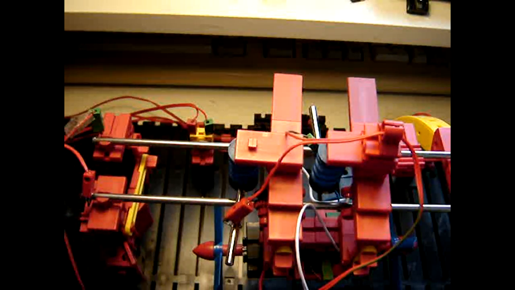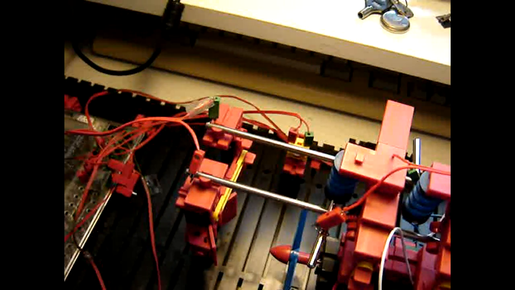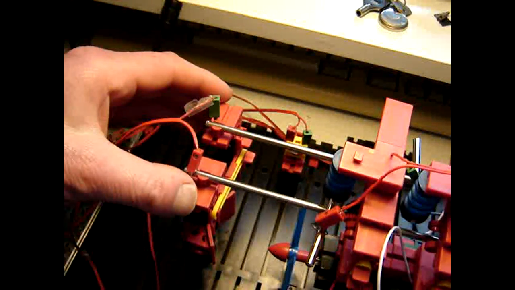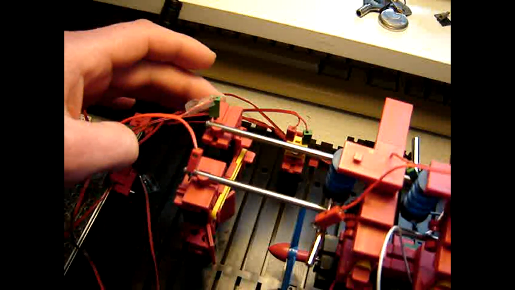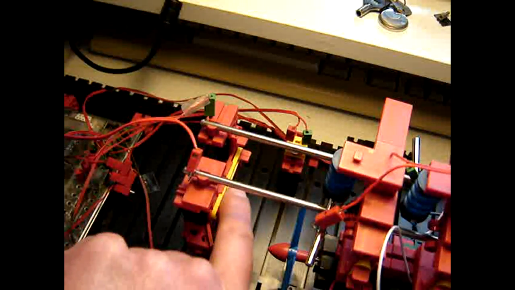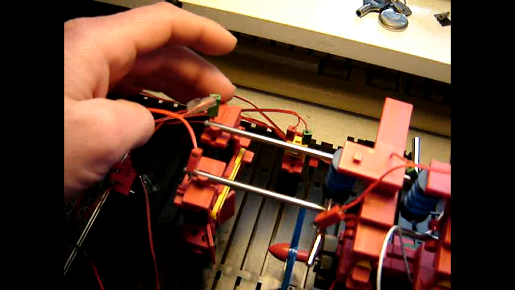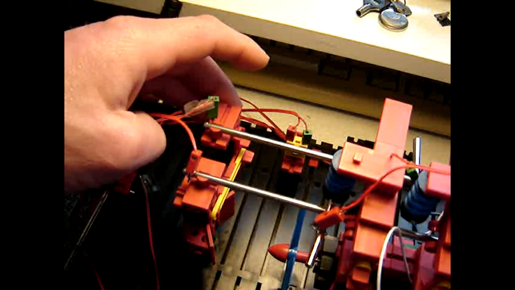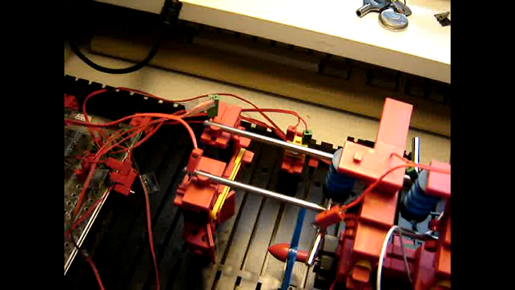If you look rather closely here, and that's another problem, this is rather flexible, which is of course caused by this construction. But then again, it is way too flexible, so I need to find another solution for that.